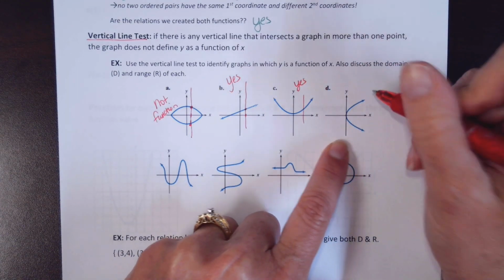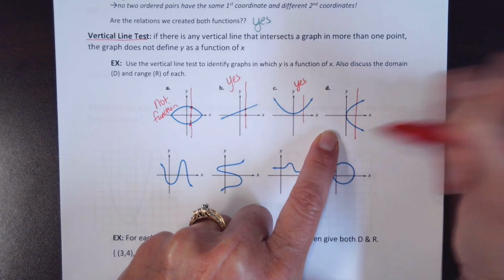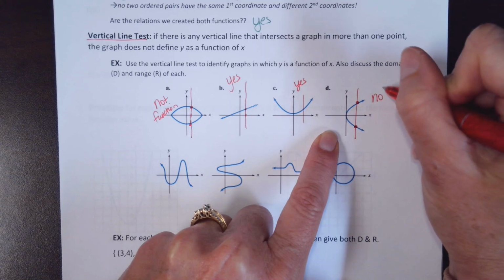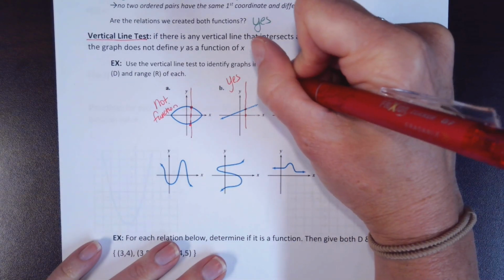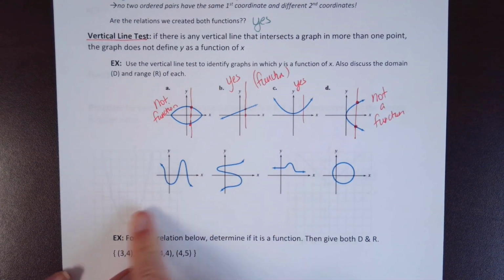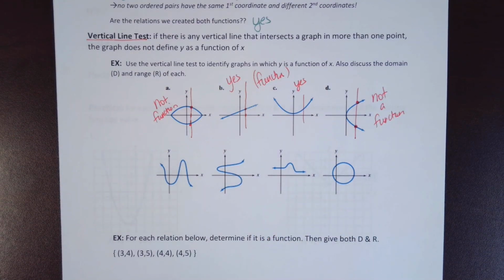What about D? Well, this vertical line, my y-axis, is fine. But if I draw another vertical line over here, it crosses in more than one place, so it is not a function. Yes means that they are a function. No is not a function. And then we've got these really interesting squiggly things going on down here. So check each of those to see whether it is a function or is not a function.